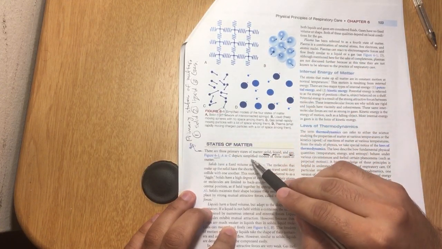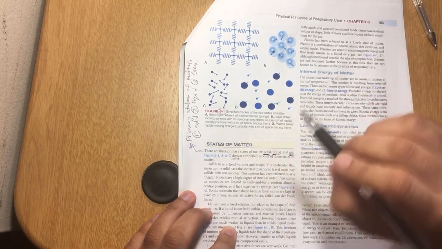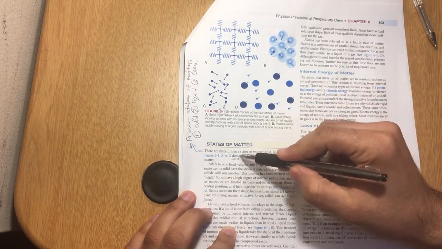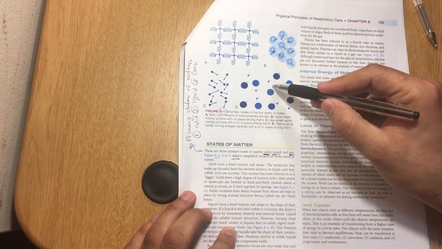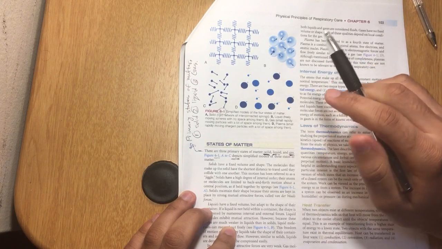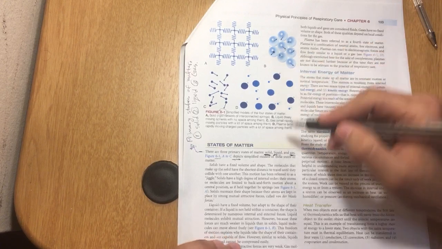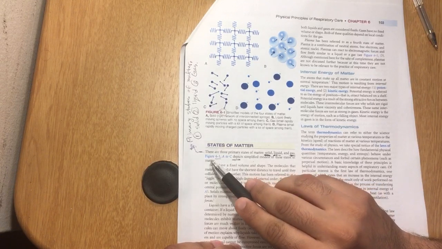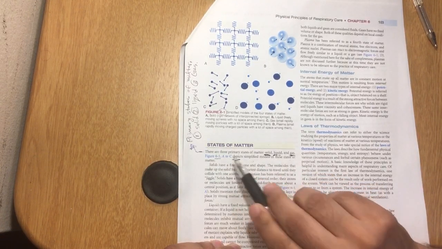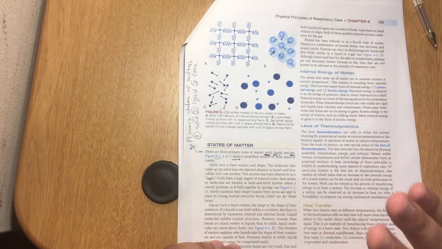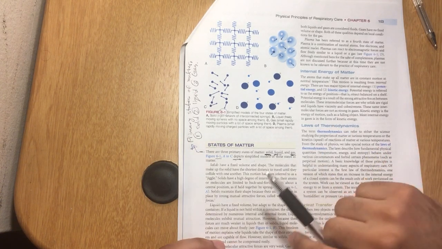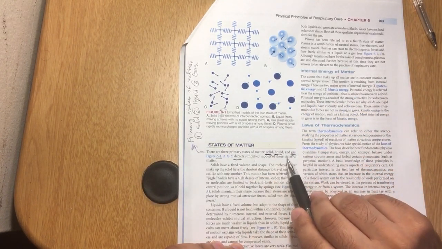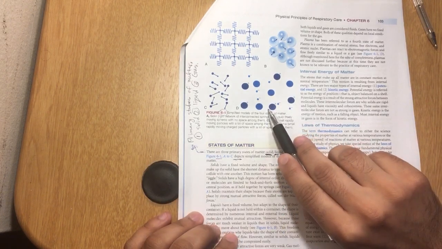A to C depicts simplified. Depicts means pictures or drawn or something like it. Simplified models of these states of matter. So the second sentence tells us that this graph is giving us a picture of the 3 states of matter, which is solid, liquid, and gas. The first sentence is straightforward, telling us what the states of matter are. The second sentence right away is sending us straight to this figure right over here.